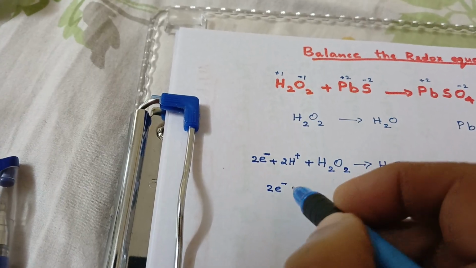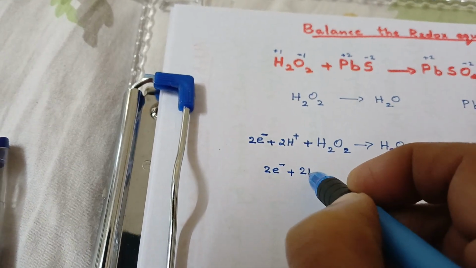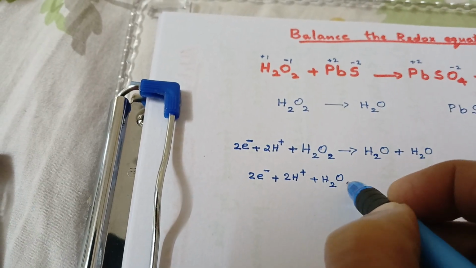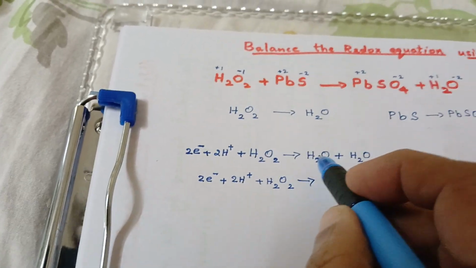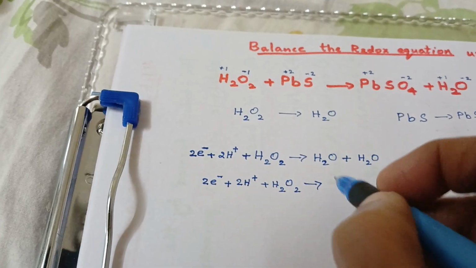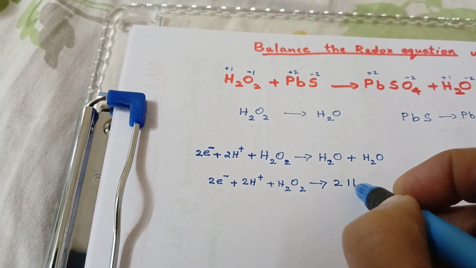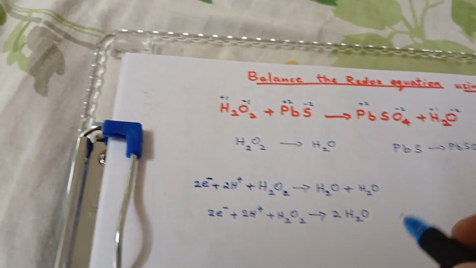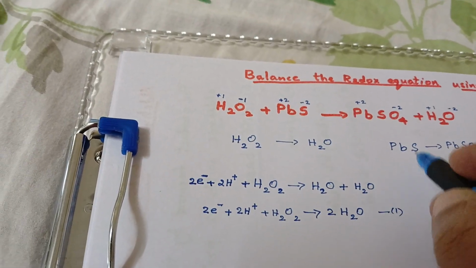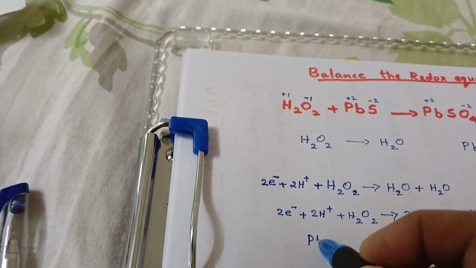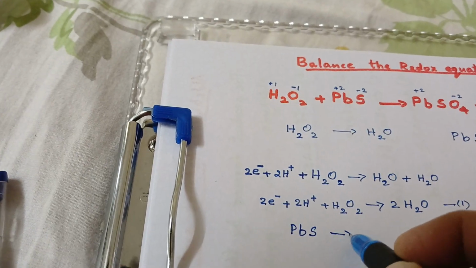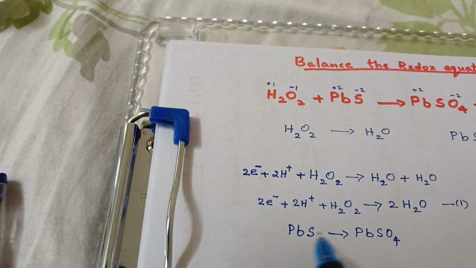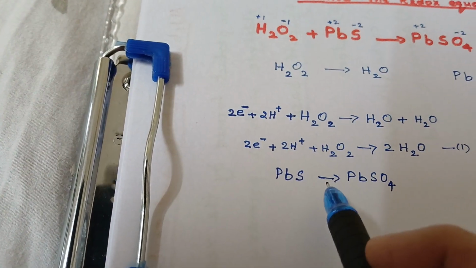Now let us write this equation properly. 2e minus, 2 electrons, plus 2H plus, plus H2O2 giving H2O plus H2O. So there are 2 water molecules, 2 H2O. This is one equation for us. Now we will take the next one, PbS giving PbSO4. Number of lead atoms are same on both sides.